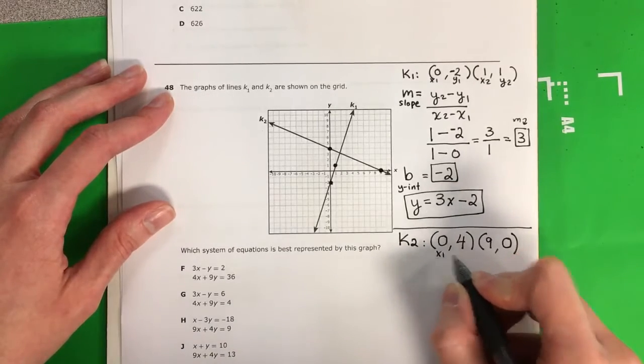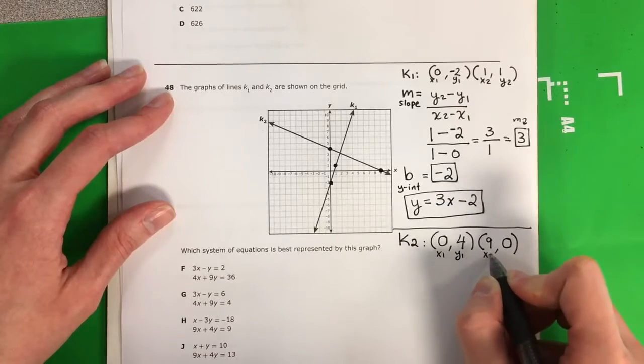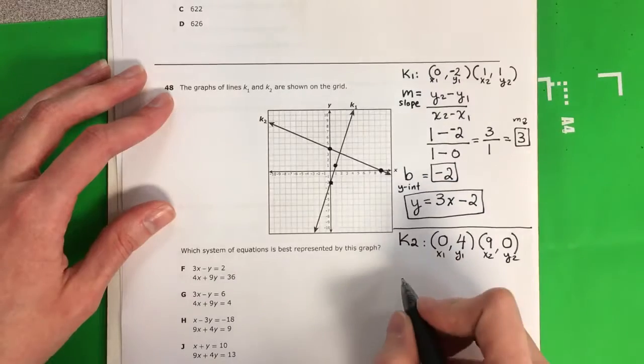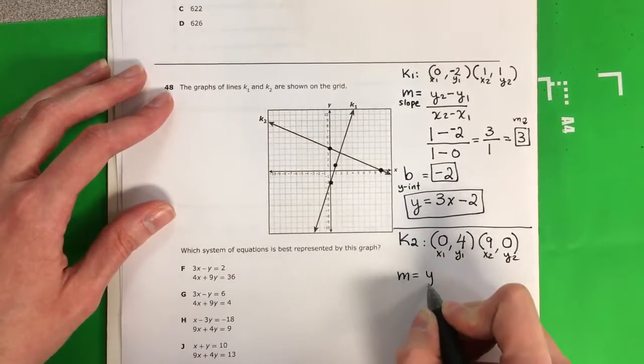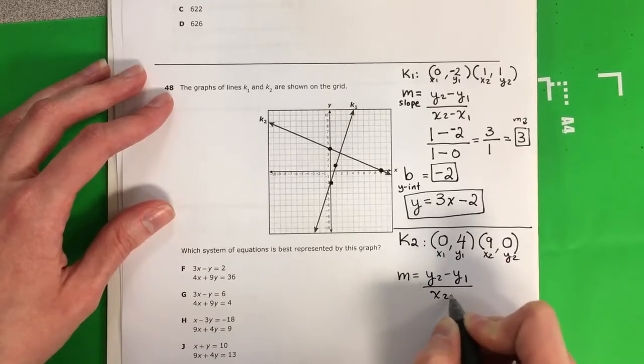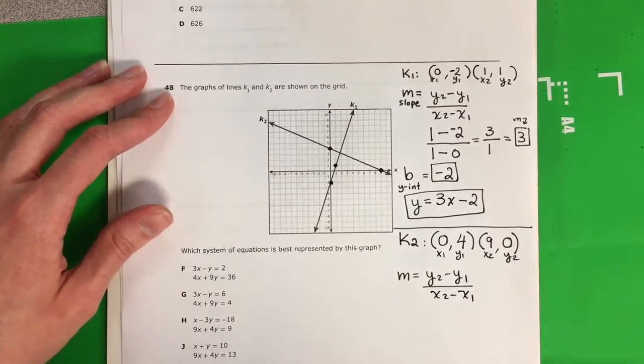And then we're going to do x1, y1, x2, y2, and put it in our formula. M equals y2 minus y1 divided by x2 minus x1.